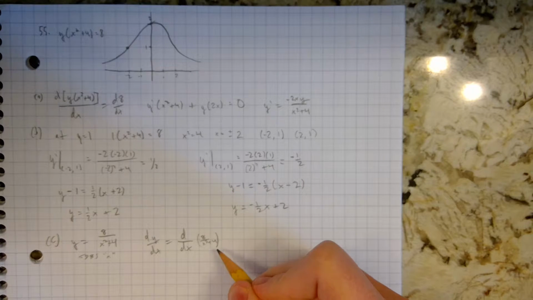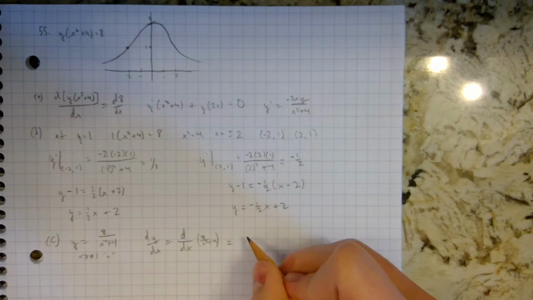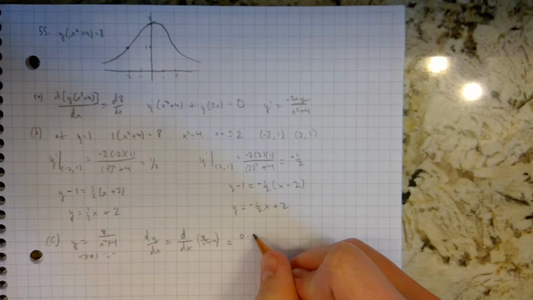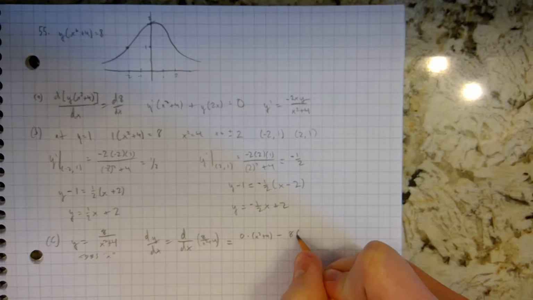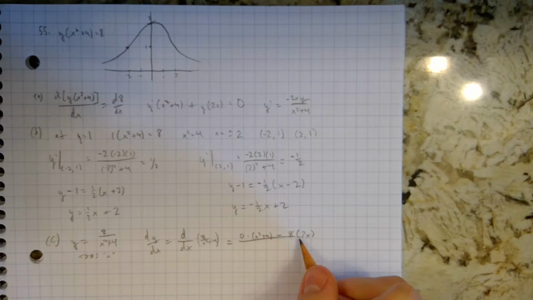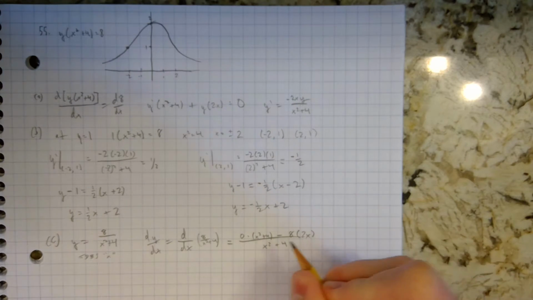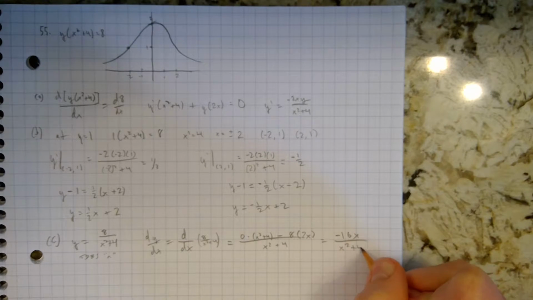This is just a quotient rule kind of thing. So then you take the derivative of the numerator times the denominator minus the numerator times the derivative of the denominator, all over the denominator squared. And this will get us negative 16x over (x squared plus 4) squared.